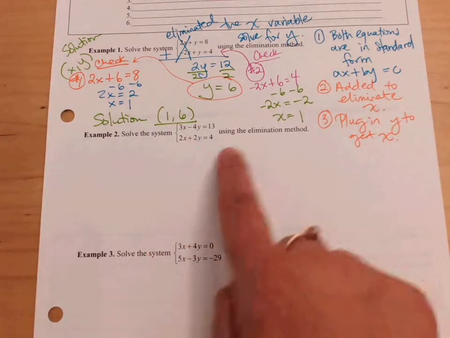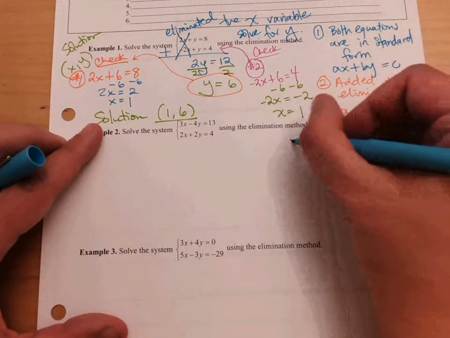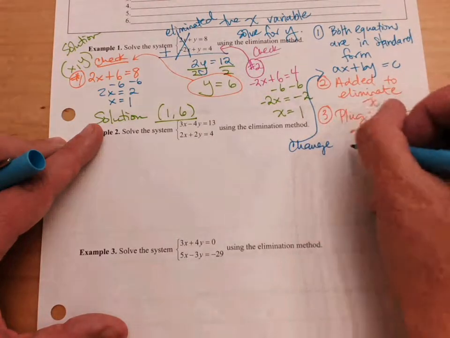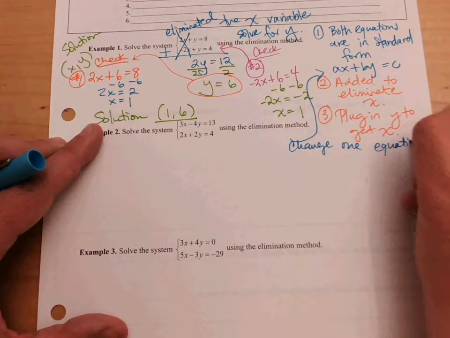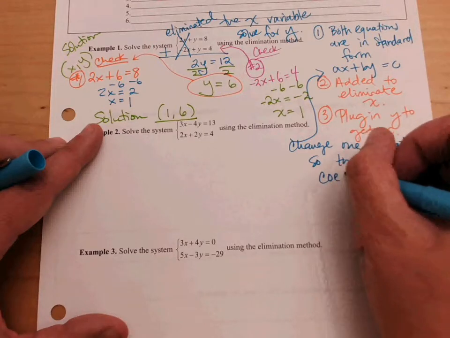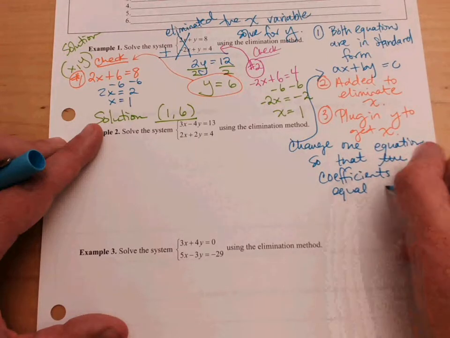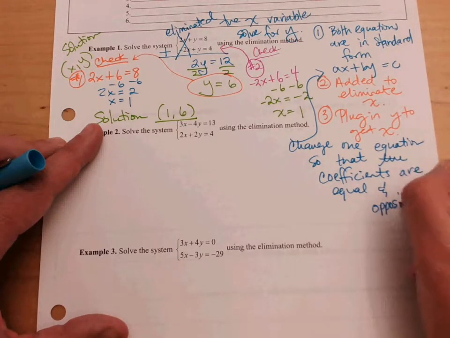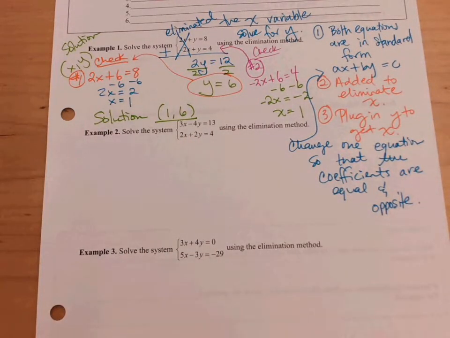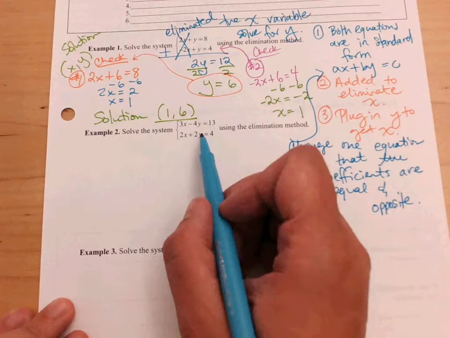So for this problem, the difference would be step 2: I need to change one equation so that the coefficients are equal and opposite. Okay? So which variable would you want to eliminate here? We have to pick one. Is it going to be easier to eliminate the x's or easier to eliminate the y's?